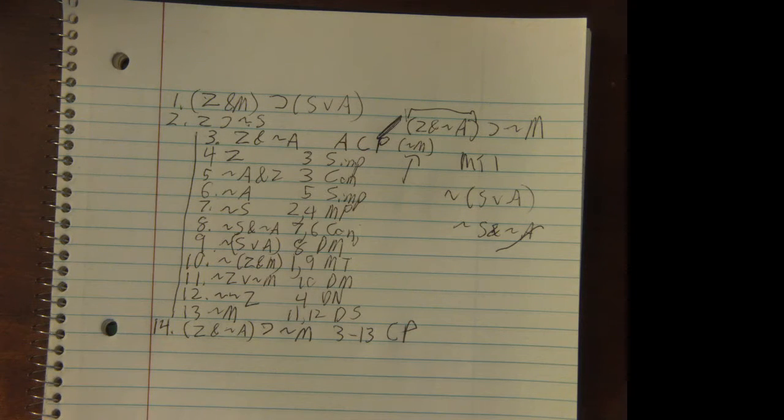So there's actually two things to say about it. Conditional proof usually makes the proof shorter, but it doesn't always. But it always makes the proof more intuitive. You're doing things like simplifications and modus ponens instead of obscure distributions and things like that.